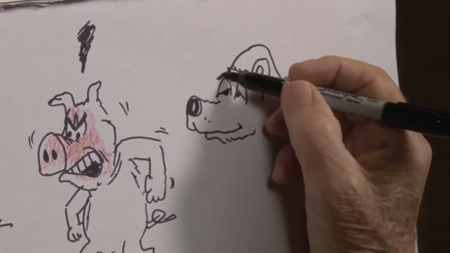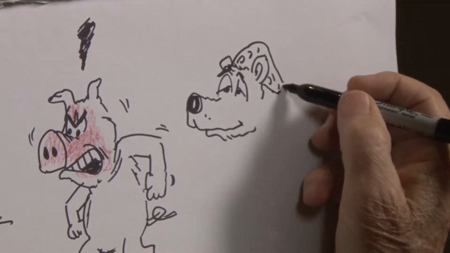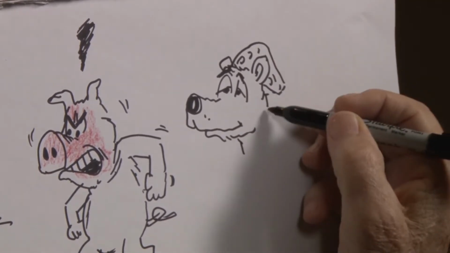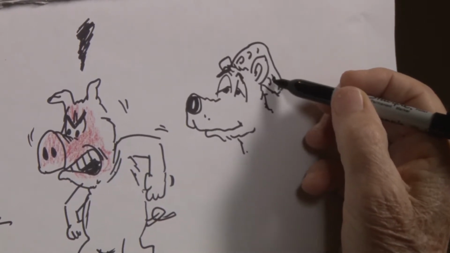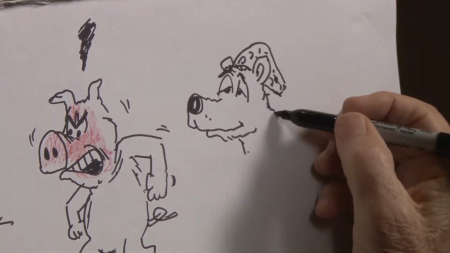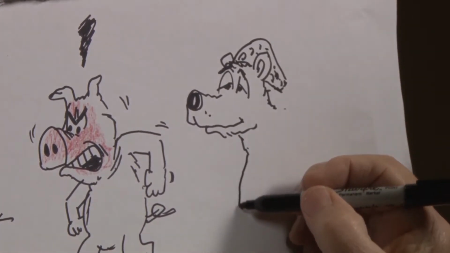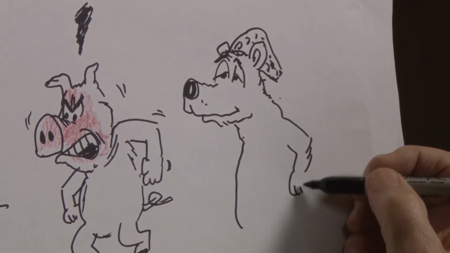Now, you probably don't know what this involves here, but in olden days, people, not bears, but in olden days, sometimes a person slept with a stocking on their head, to keep from catching cold, they say.